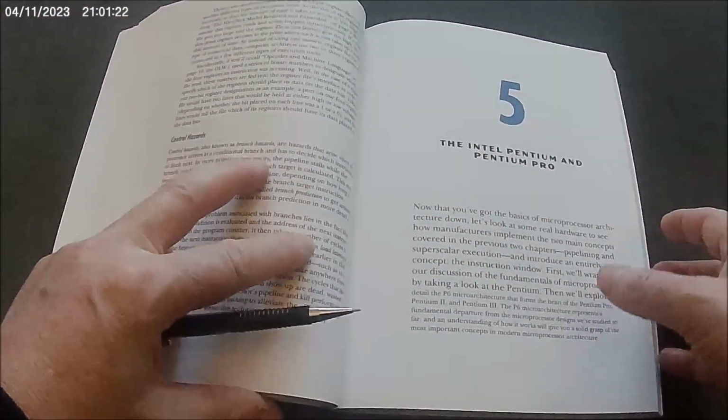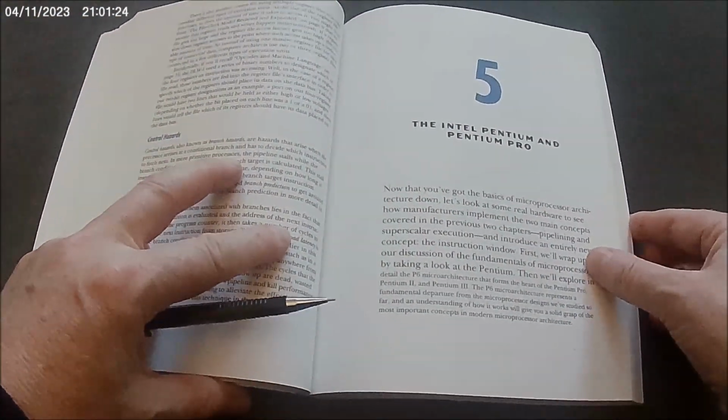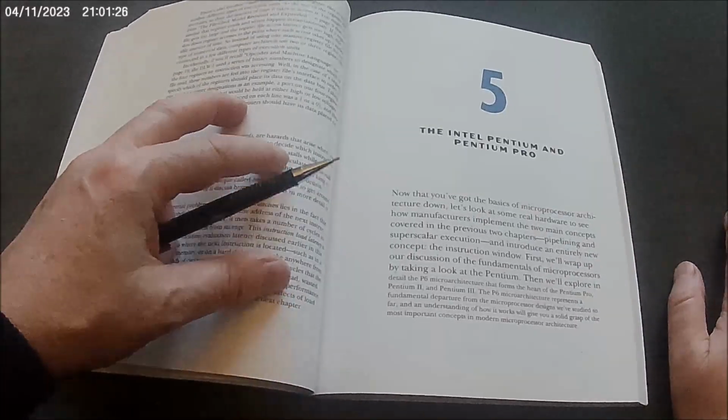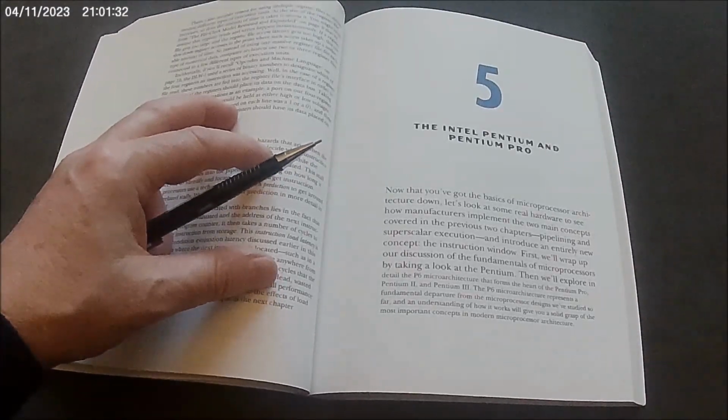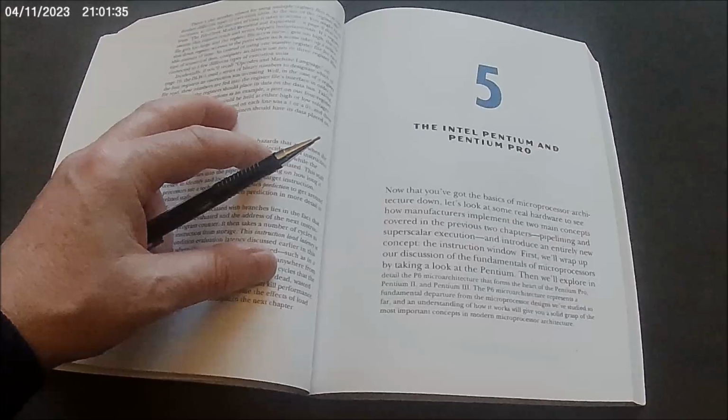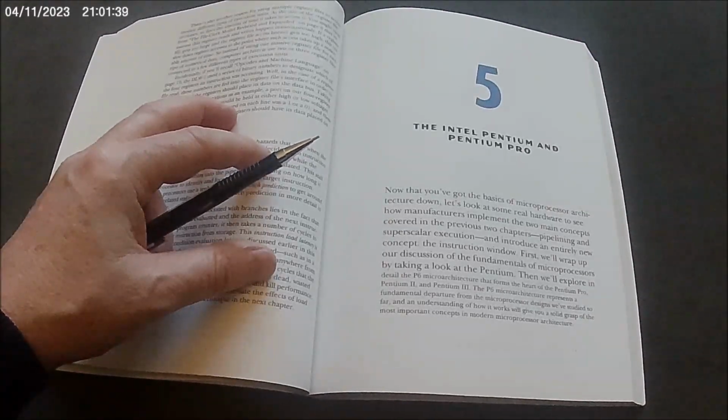Now this is where we start to look at, well, what would have been a modern CPU whenever the book was released in 2006. So it compares different architectures, and this is the nice thing I do like about the book.